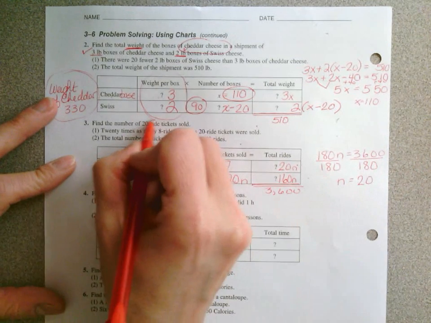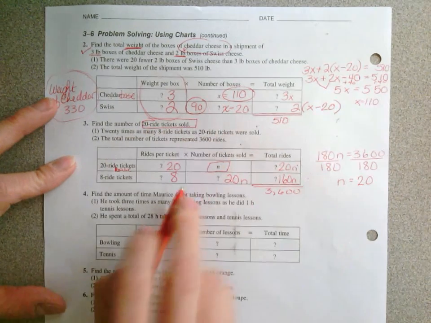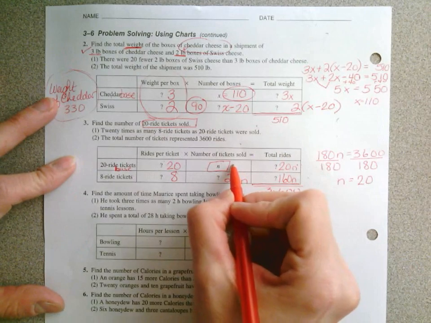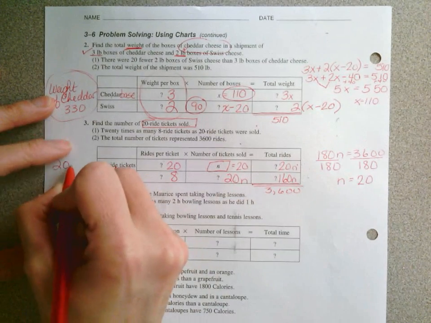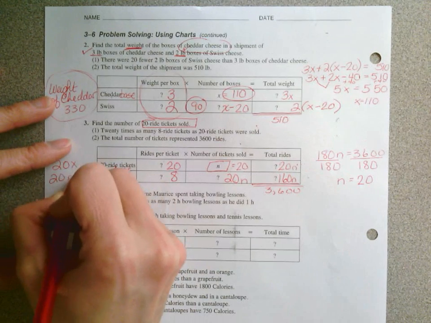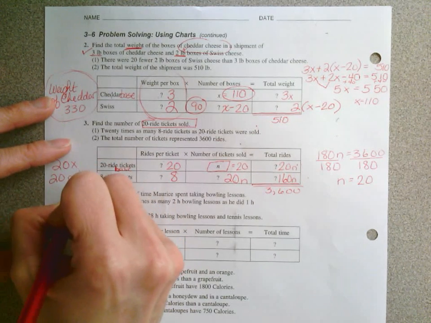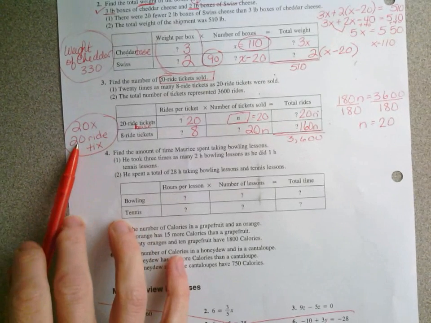And they want to know the number of 20 ride tickets sold, and since n indeed does equal 20, we've already got our answer. 20 ride tickets.